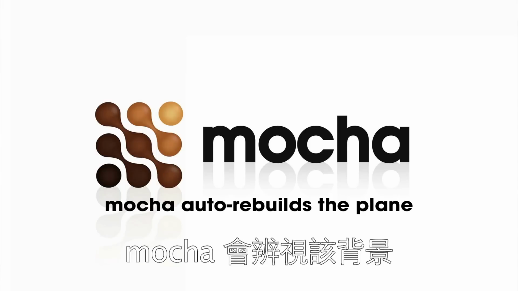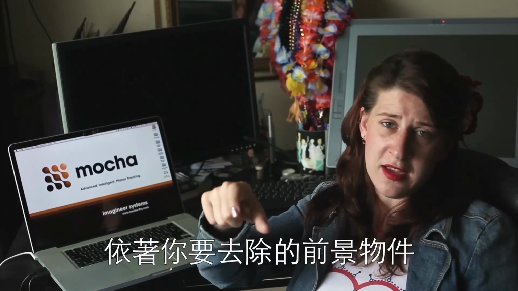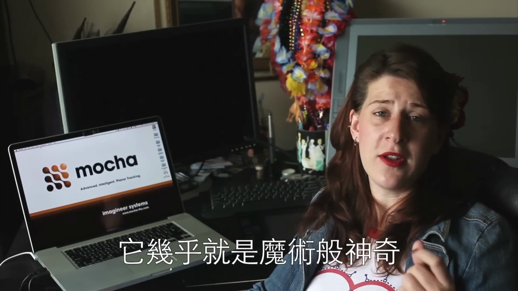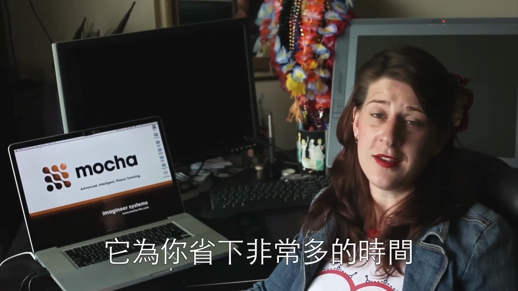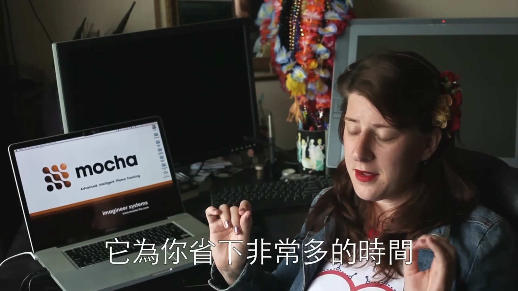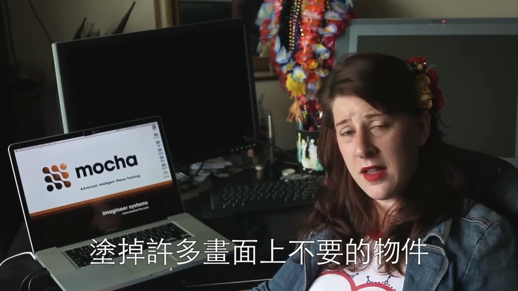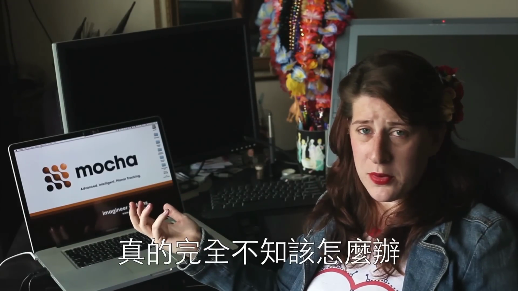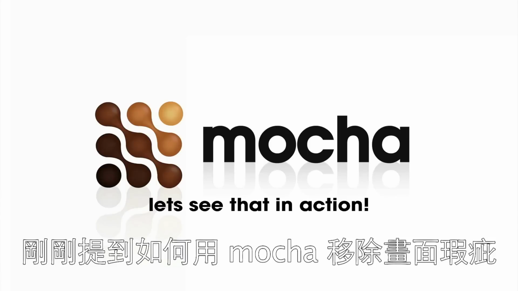Mocha will look at the background for that, and then look at the object you're telling it to remove, and it will pixel by pixel replace that background. That is just about as close to Blackmagic Voodoo as we get. I mean, it is magic how much time it saves you. I've done a lot of clean plates, I've done a lot of paint work in my life. On some of the last movies I worked on, if I hadn't had Mocha Pro, I would have lost my mind.